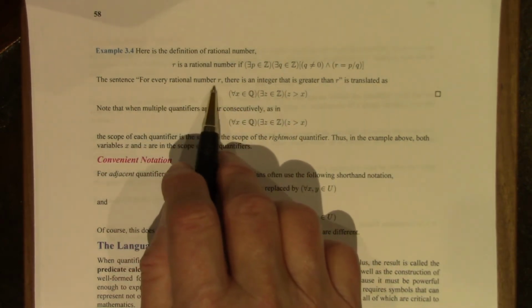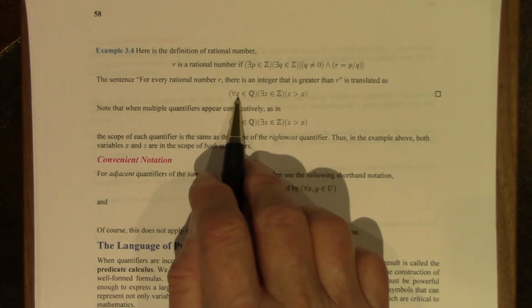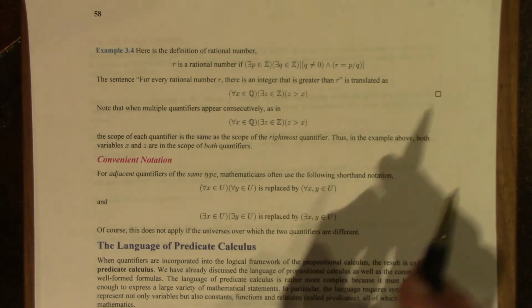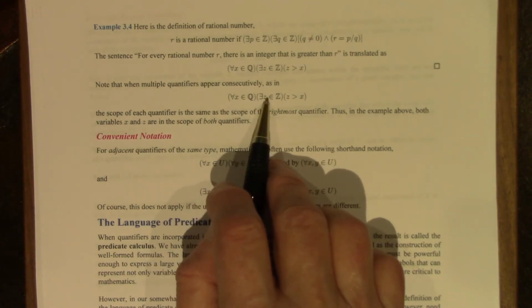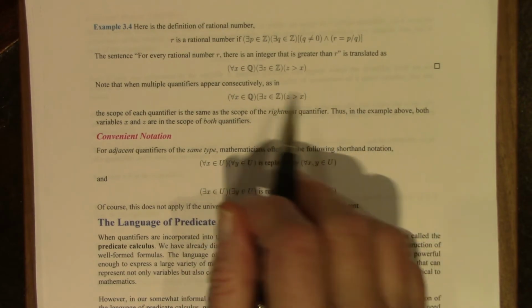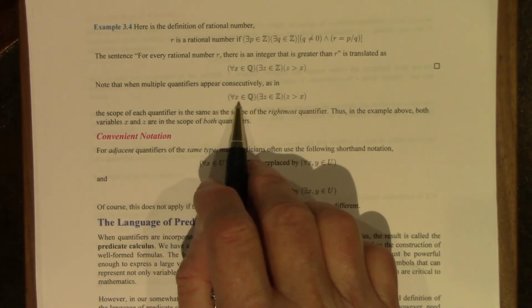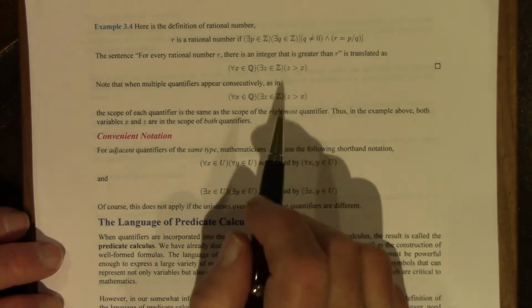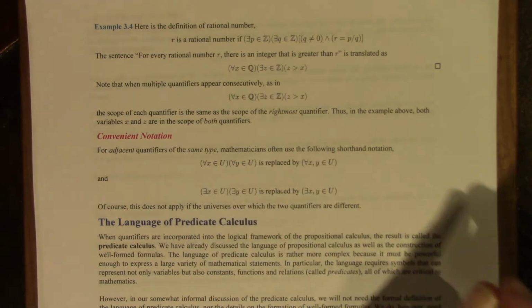To translate "for every rational number r, there is an integer that is greater than r," we would write for all x in Q, for all rational numbers, there exists an integer z such that z is greater than x. When multiple quantifiers appear consecutively like this, the scope of each of these quantifiers is the same as the scope of the last one. So the scope of there exists a z in Z is z greater than x. The scope of the universal quantifier then is the same, z greater than x. So both of these occurrences of variables are in the scope of both of these quantifiers.